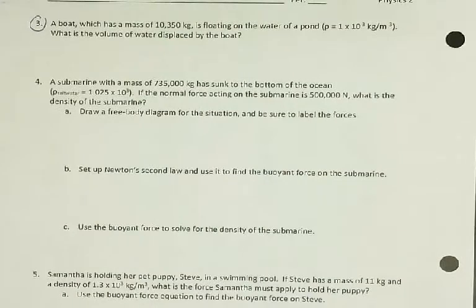So go ahead and do 3. That's all you need to do for next time. You got a couple minutes here. You can finish it up. That's all you need to do for next time is number 3.